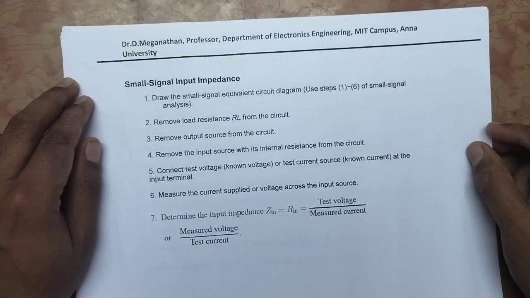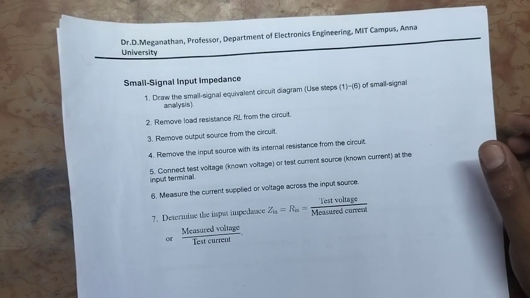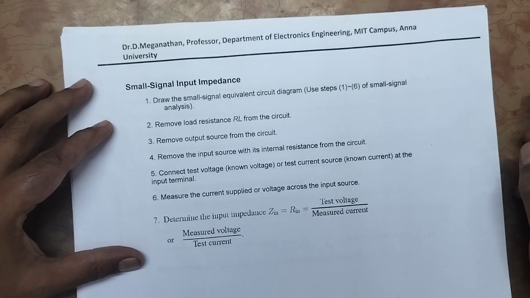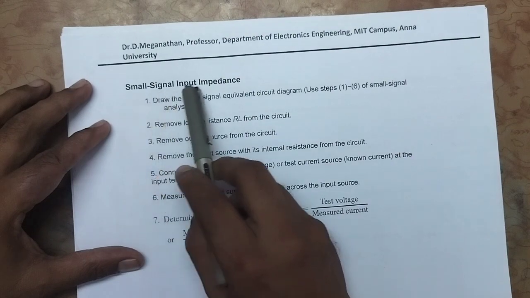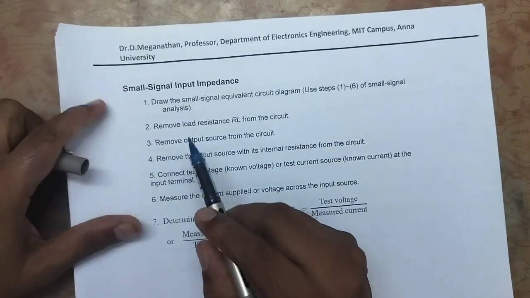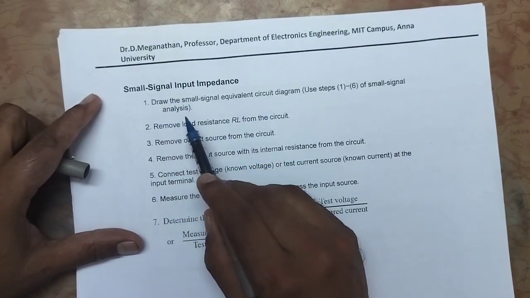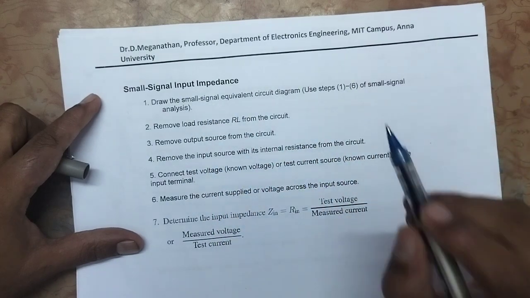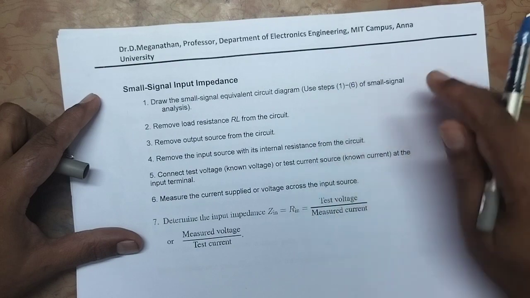Good day. Today we are going to discuss input impedance measurement. We will see how to measure the input impedance of a common emitter amplifier. The procedure for measuring the small signal input impedance: first, we have to draw the small signal equivalent circuit diagram. Use steps 1 to 6 of small signal analysis.